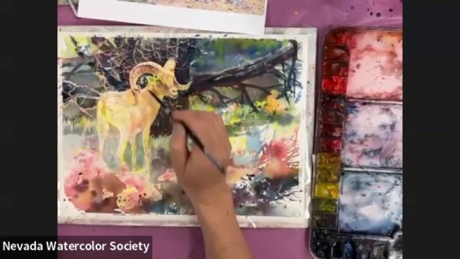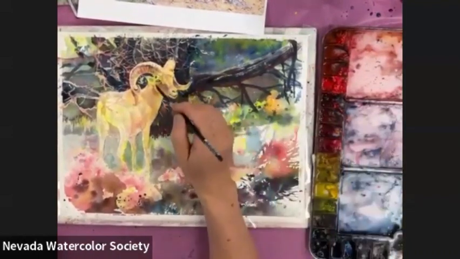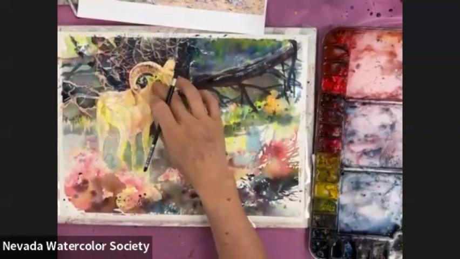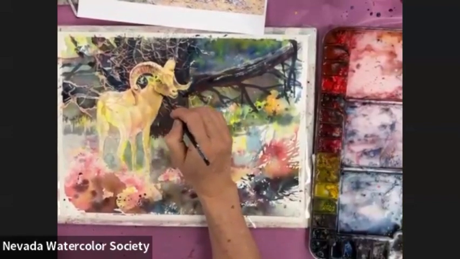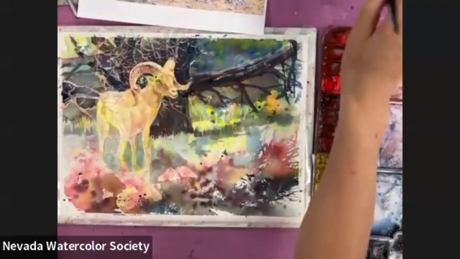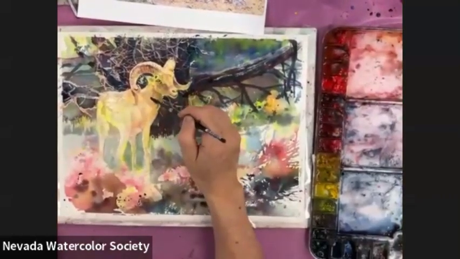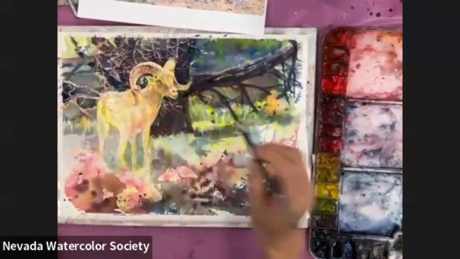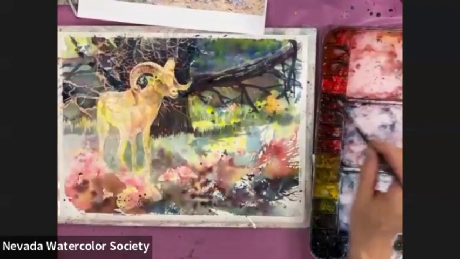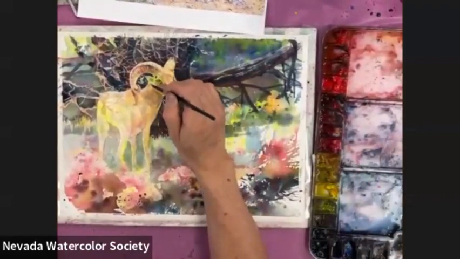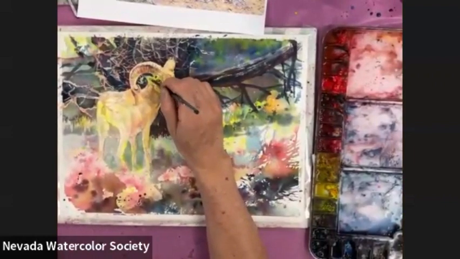Once you get the head done, the other is easy. And then the head, especially the ear.